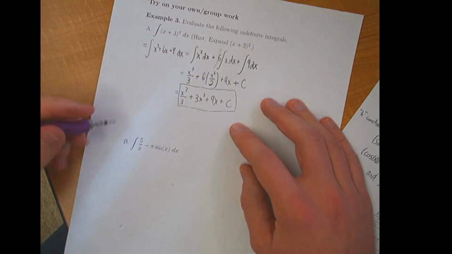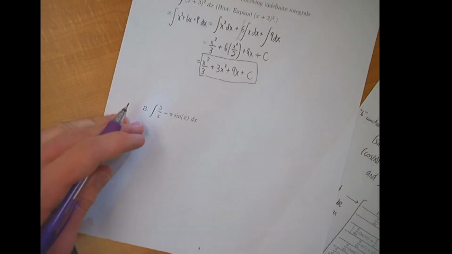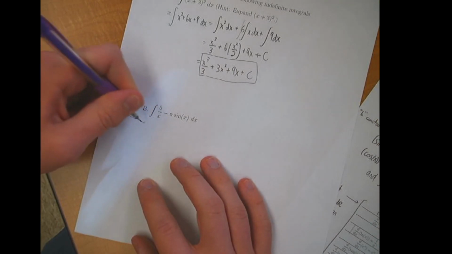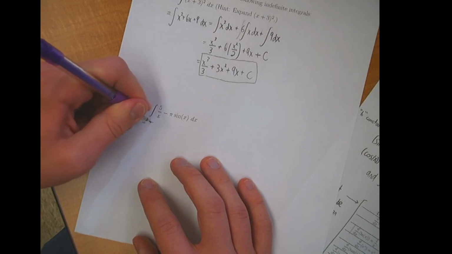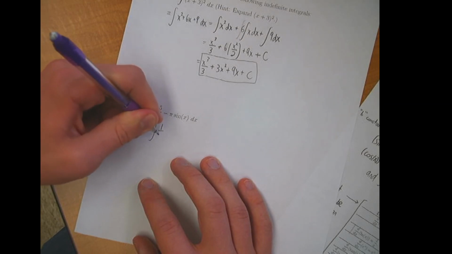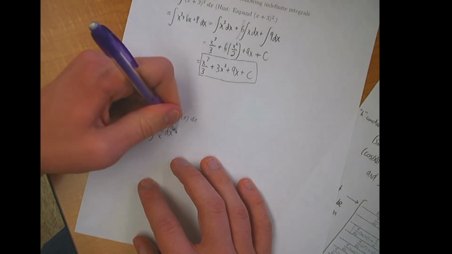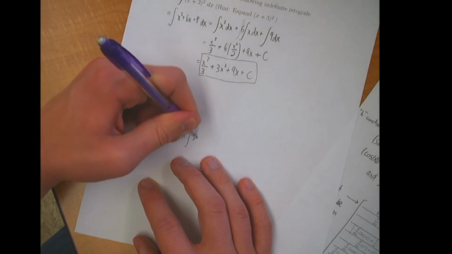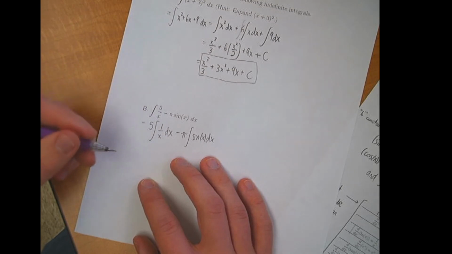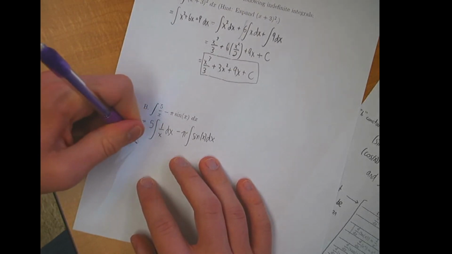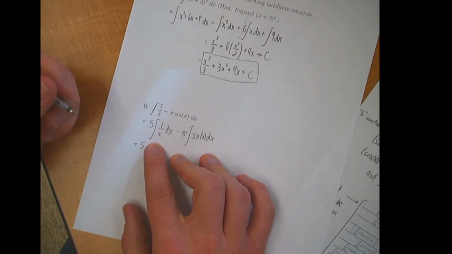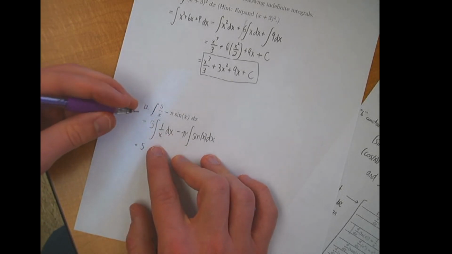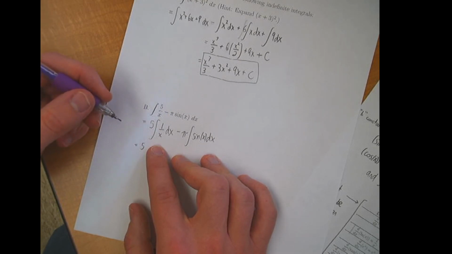So that's part A, no problem. Then what about part B? So if we do a similar thing where we break off each individual term and throw out the constants as needed, we have 5 times the integral of 1 over x dx minus pi times the integral of sine of x dx. Okay? So then using the necessary derivative rules, we have that this is equal to 5 times, so as we mentioned, 1 over x had antiderivative equal to, what's that? Log of x.